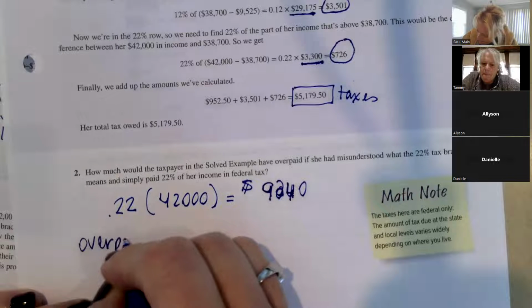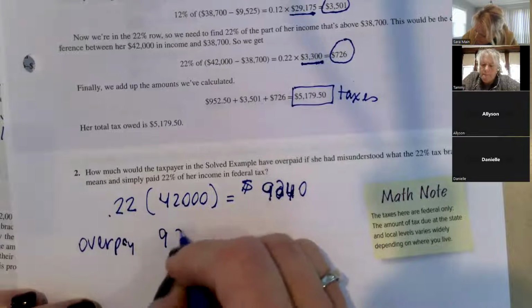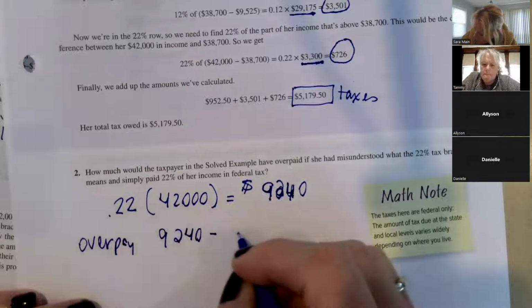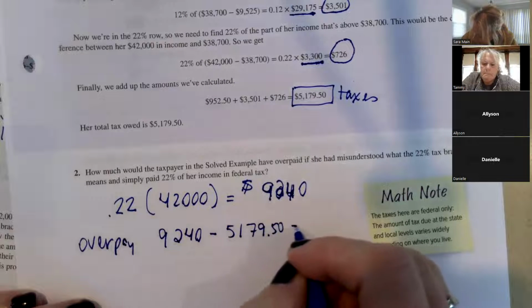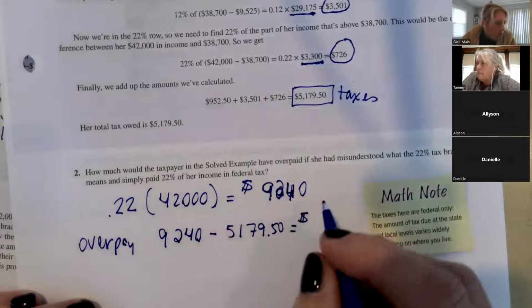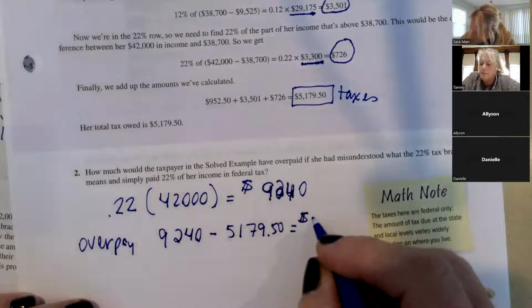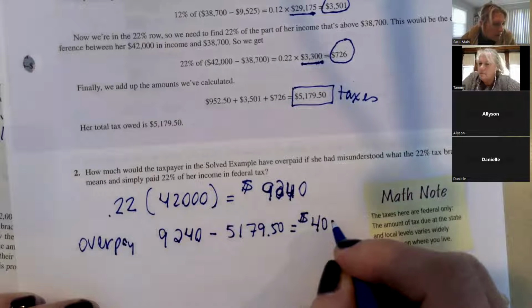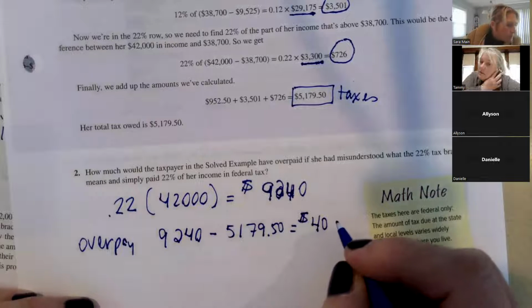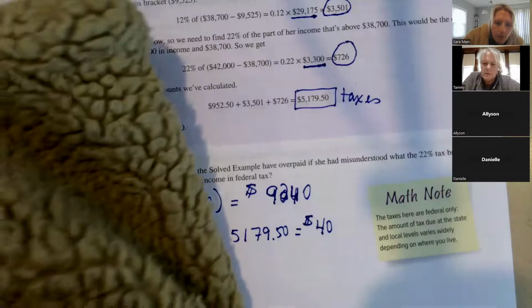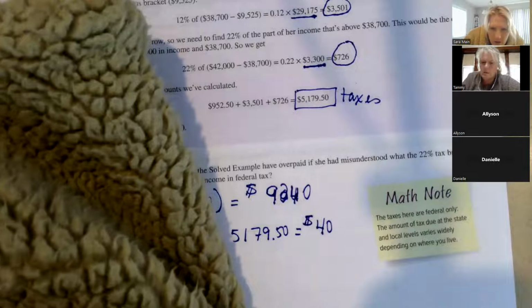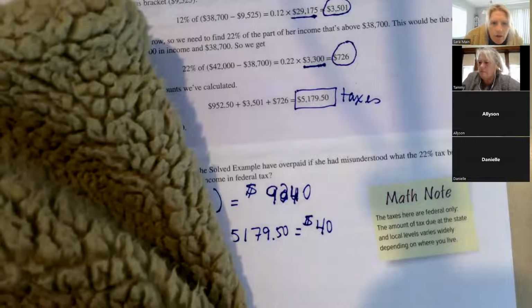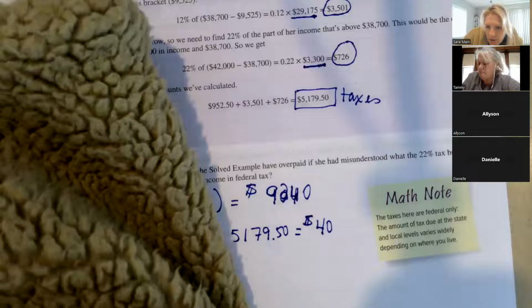And so for the overpay we're going to take that 9,240 and subtract what she really paid, 5,179 and 50 cents. And she would have overpaid by 4,060 and 80 cents. I have 50 cents. You know what? I don't know why.